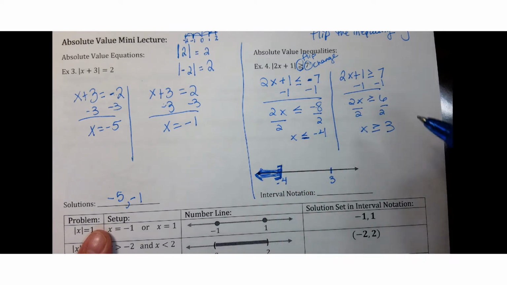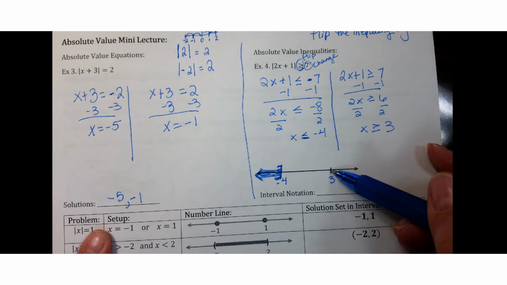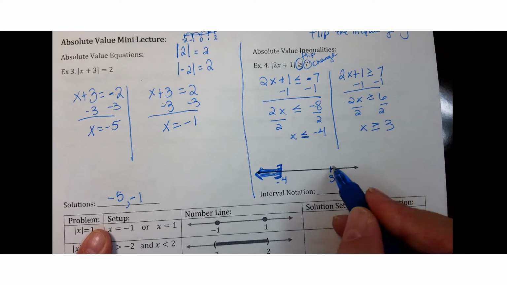All right, let's look on this side. 3, we've got x is greater than or equal to 3. So from 3, we're going greater than. That means it's pointing to the right, so we're going to shade to the right.